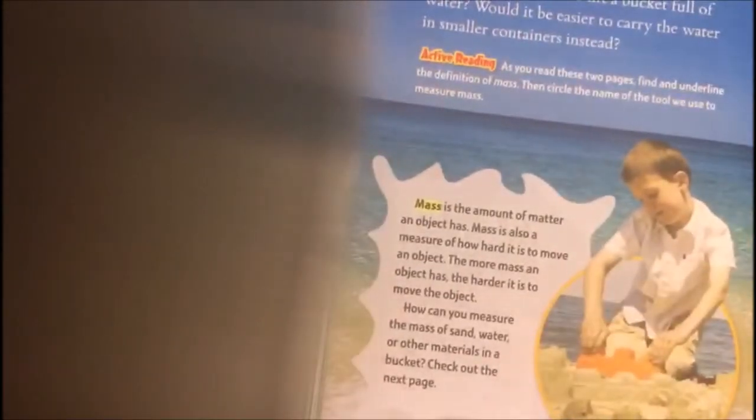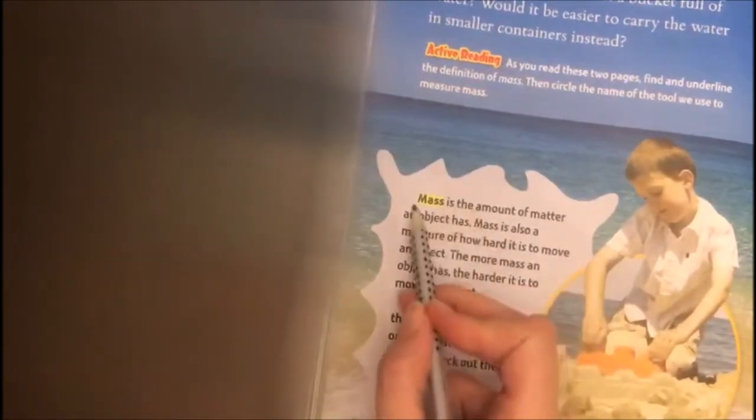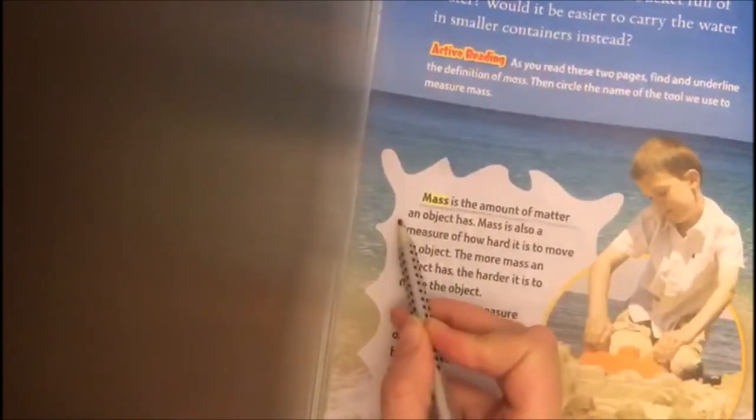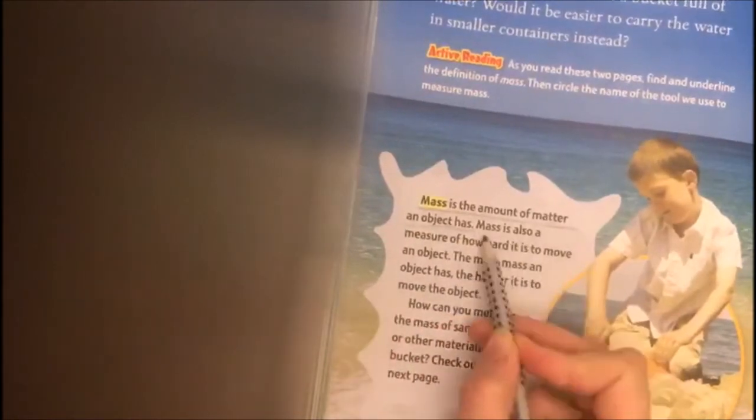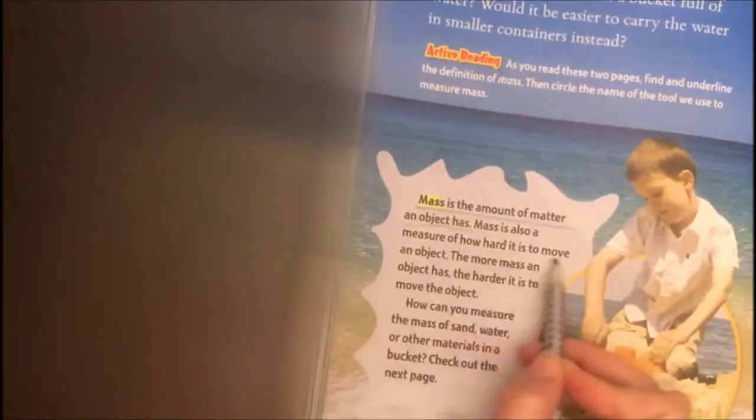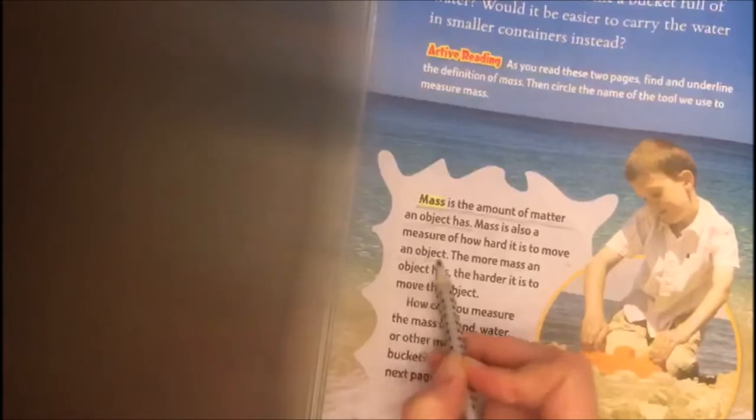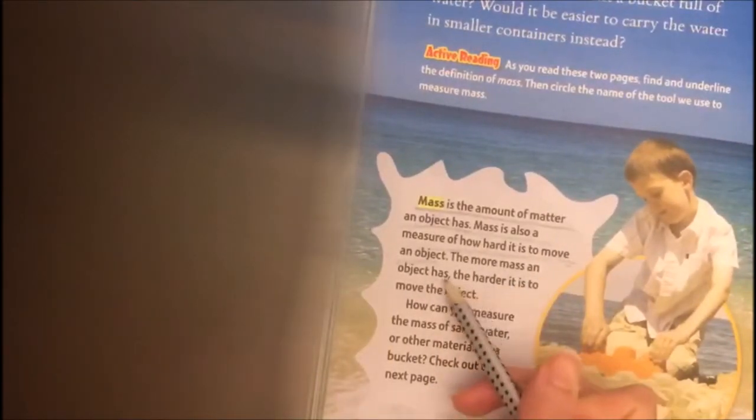How can we know how much matter we have? Actually, we can measure it. Mass is the amount of matter an object has. Mass is also a measure of how hard it is to move an object. The more mass an object has, the harder it is to move it.